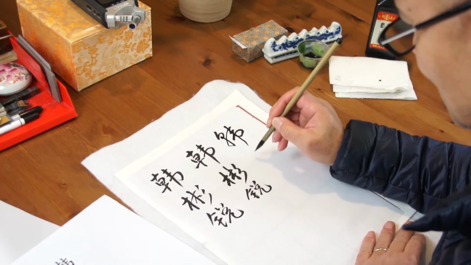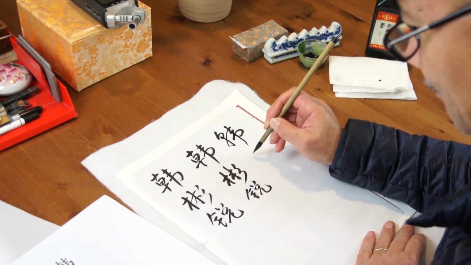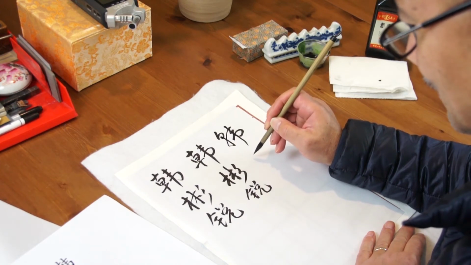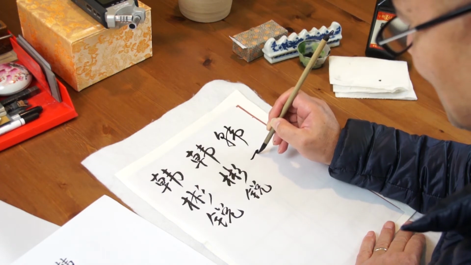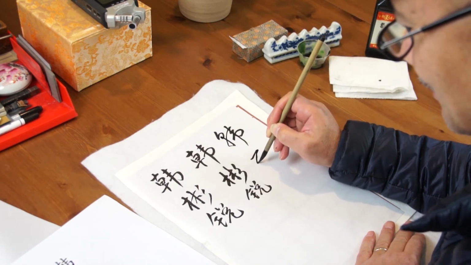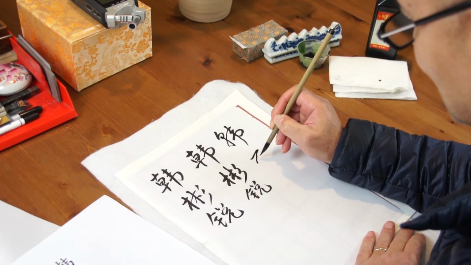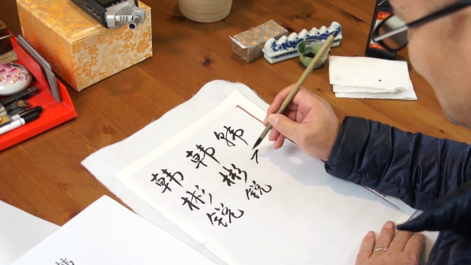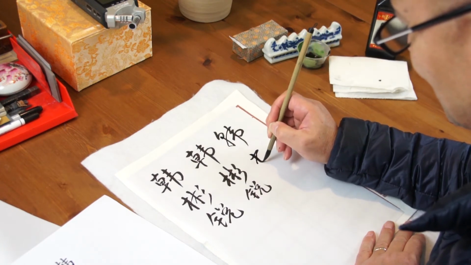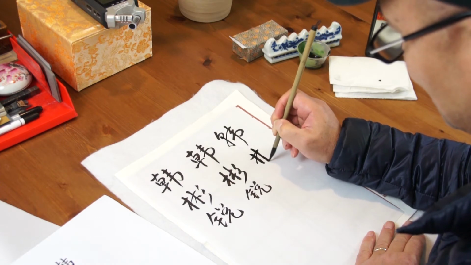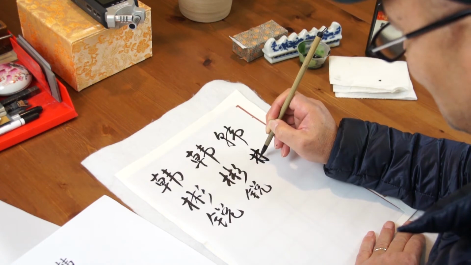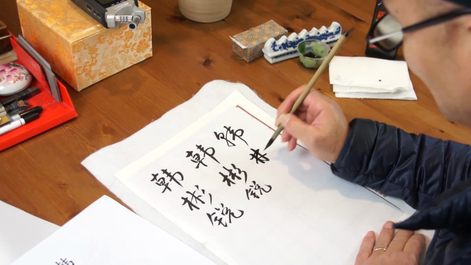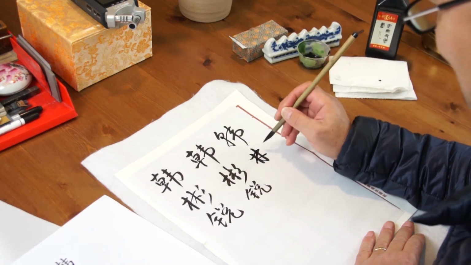And this is completely different. You do the horizontal, two of them combined. Okay, here's the order. I think I got it wrong. The vertical first, 1, 2, and then the horizontal, and then this kind of slant strokes.